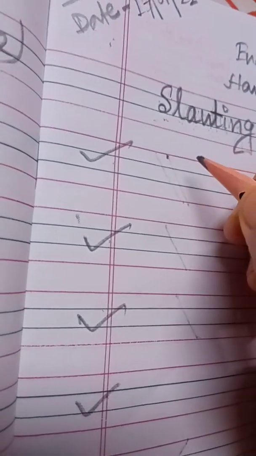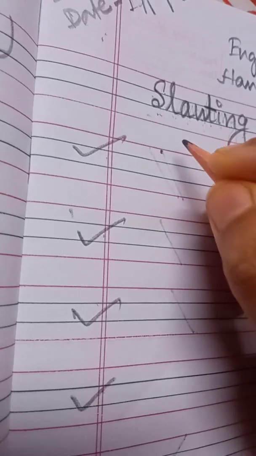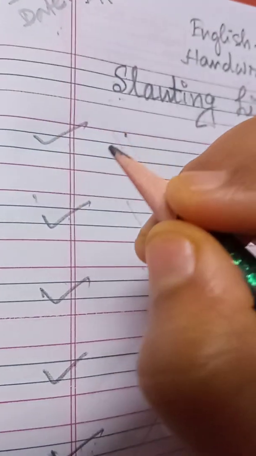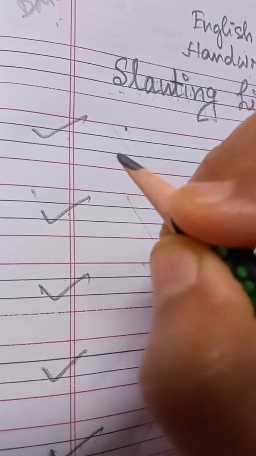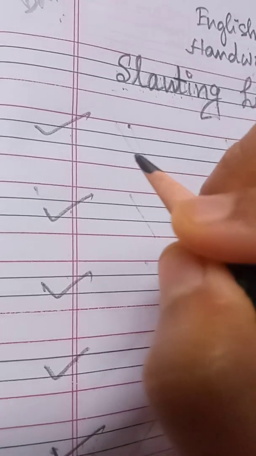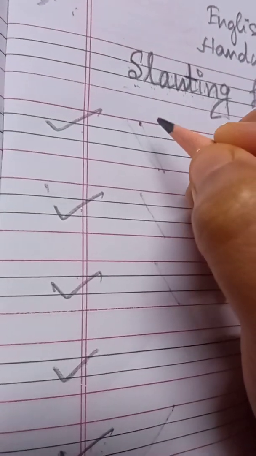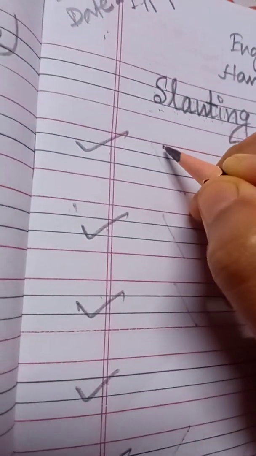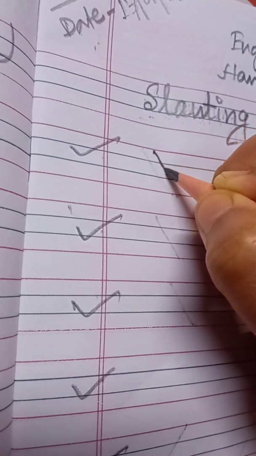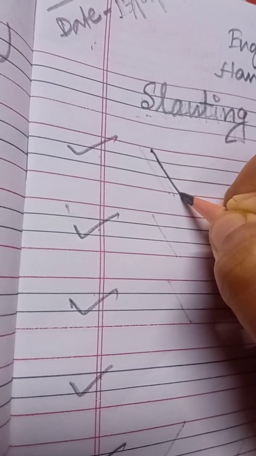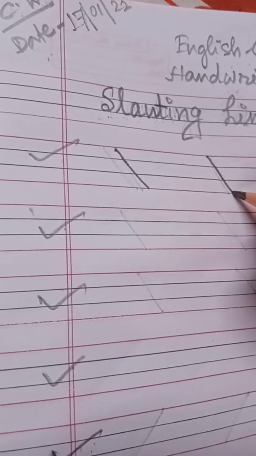So here, kids, start from the dot. First of all, you have to hold your pencil in a correct manner. Hold your pencil firmly and tightly, and this is a dot. Start from the dot and slant down to the left. So this is called left slanting line. Again, start from the dot, slant down to the left. So this is called left slanting line or left side slanting line.